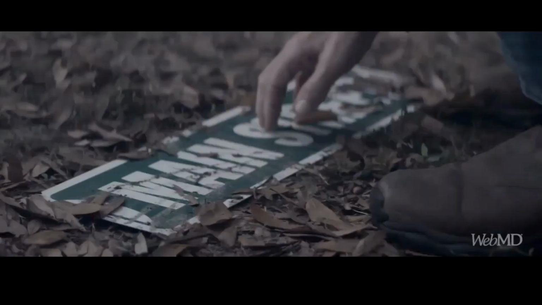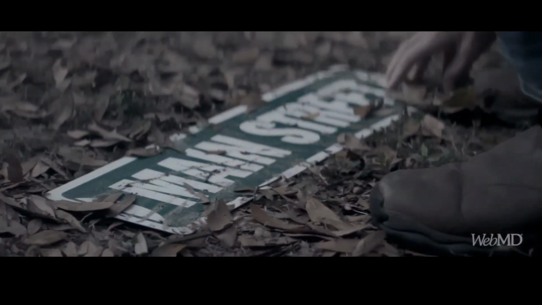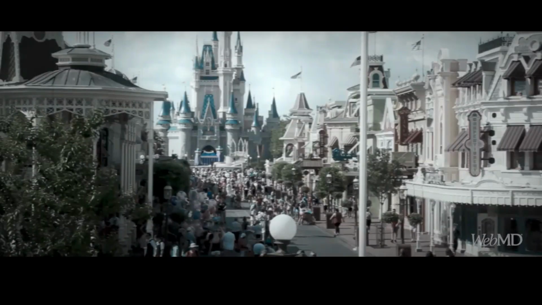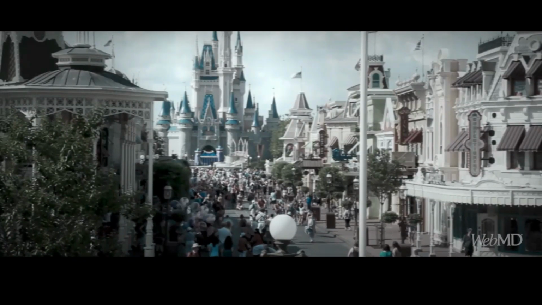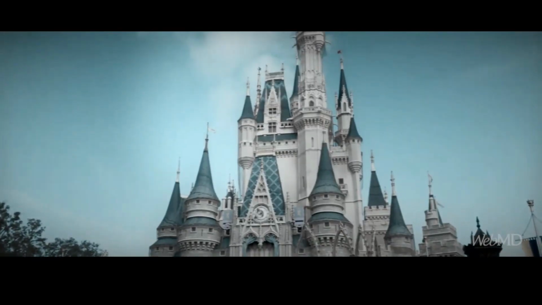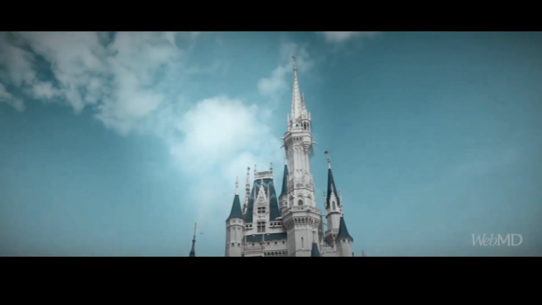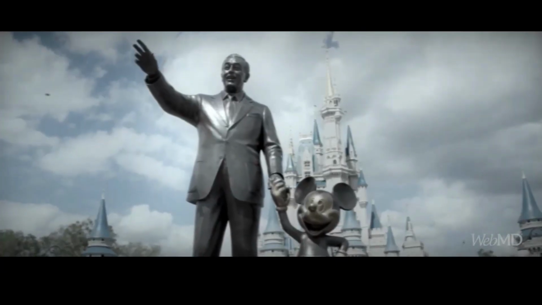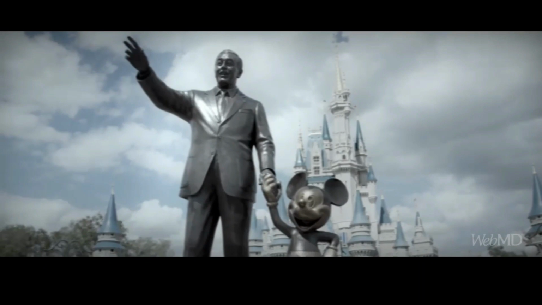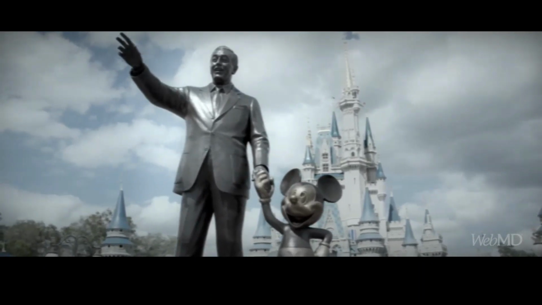I had this aha moment. I was on Main Street. To my left was Casey's hot dogs, and staring in front of me was the castle. I could smell popcorn, and then the music. When I stopped to realize how important that place was, that after 40-something years, I can still find my way around. I can go anywhere in Disney and be at peace.